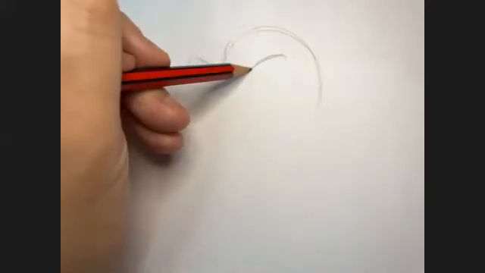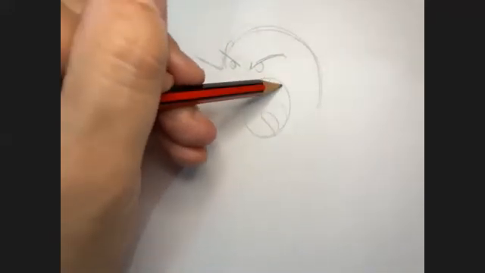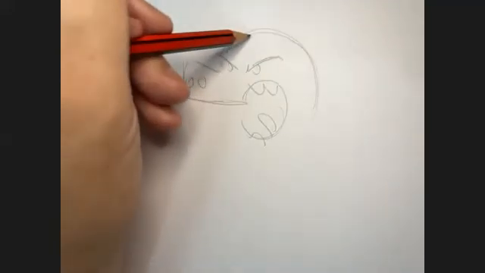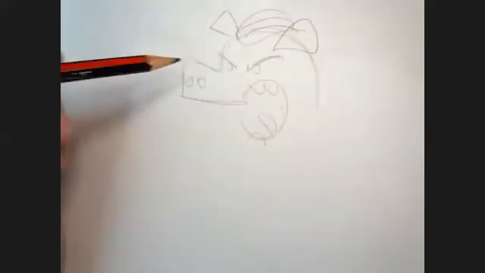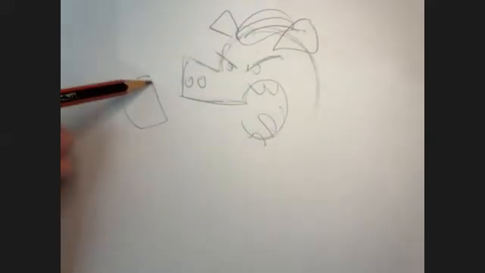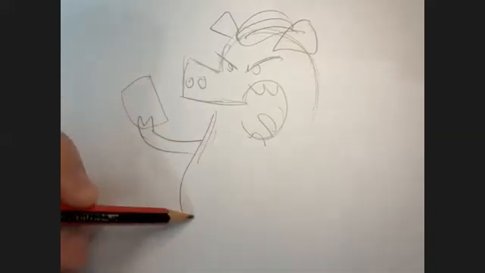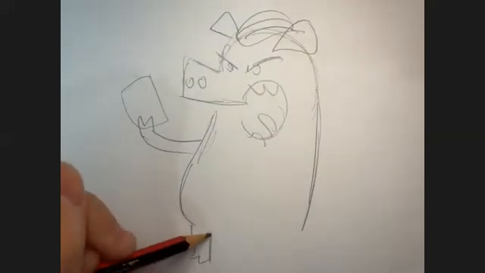I think he's going to be grumpy because he's always yelling at his phone. Rawr. And he's going to have a comb over, as you're seeing. He's going to be yelling at his mobile phone, recording it with his little trotters.